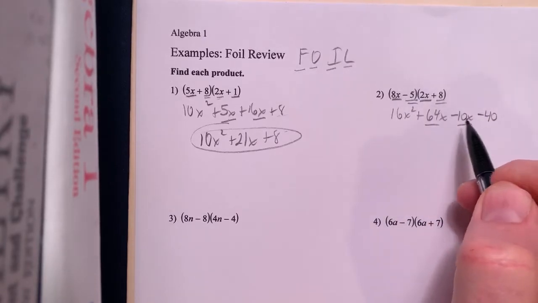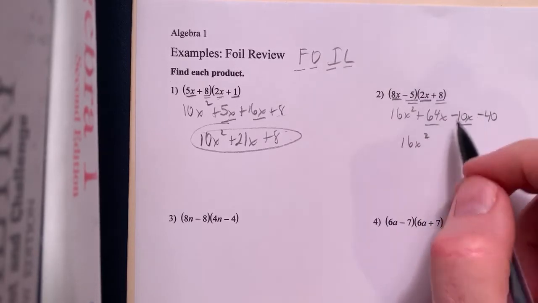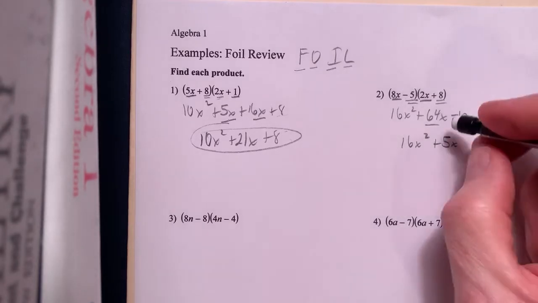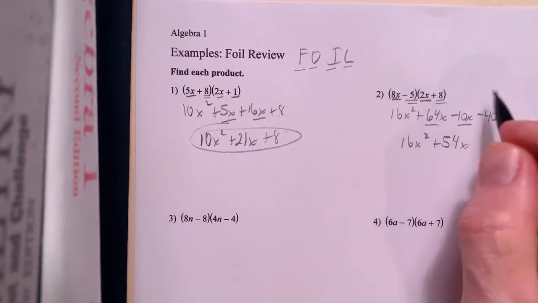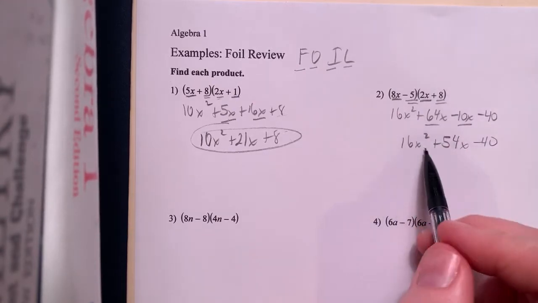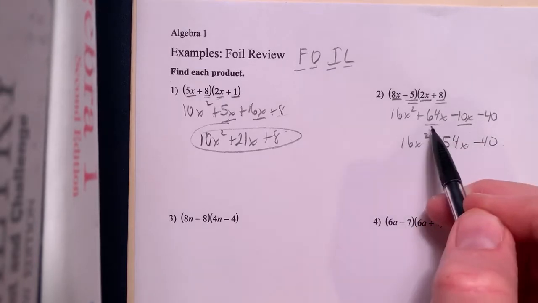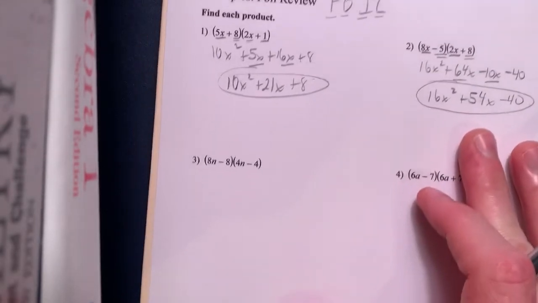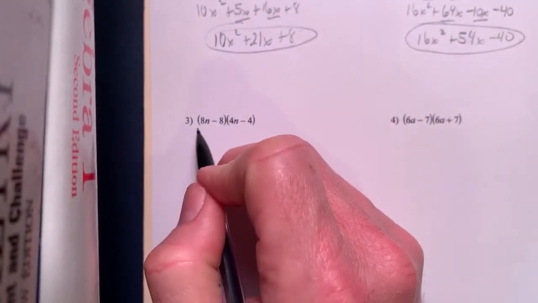These are like terms again. So 16x squared stays. This gives you a positive 54x, and then minus 40. All right. So again, by degree, x squared, x, and then a constant. That's as far as we can go. Example number 3, same process.